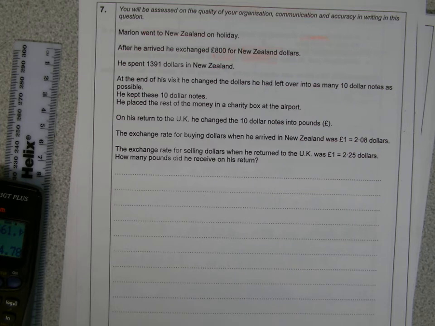He kept these $10 notes. He placed the rest of the money in a charity box at the airport. On his return to the UK, he changed the $10 notes into pounds. The exchange rate for buying dollars when he arrived in New Zealand was £1 is $2.08, and the exchange rate for selling dollars when he returned to the UK was £1 equals $2.25. How many pounds did he receive on his return?